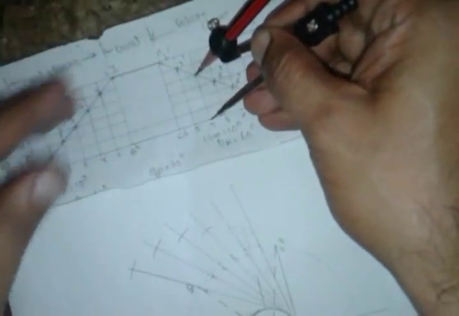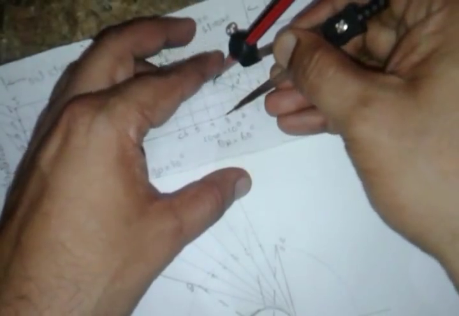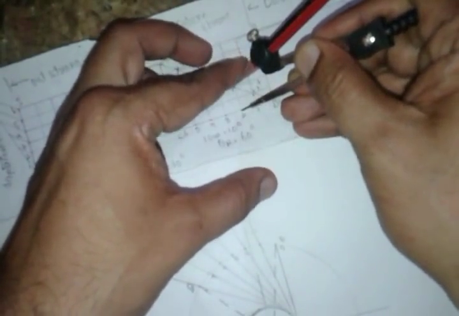5, 4, 3, 2, 1. Go for naming: 1 dash, 2 dash, 3 dash, 4 dash, 5 dash, 6 dash, 6 dash, 5 dash, 4 dash, 3 dash, 2 dash, 1 dash.